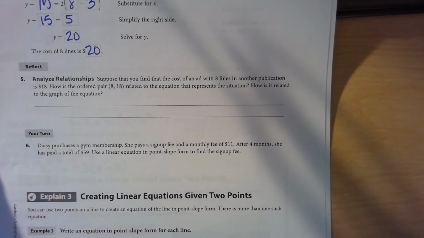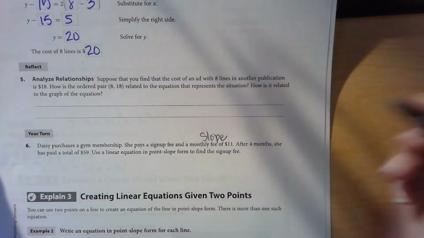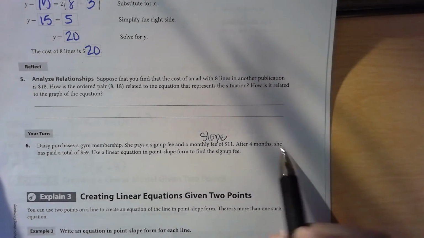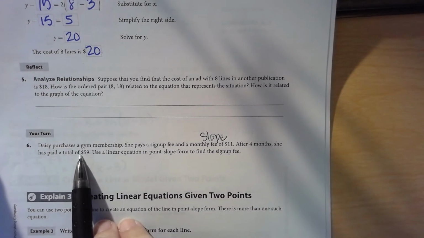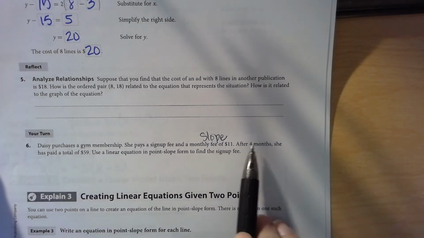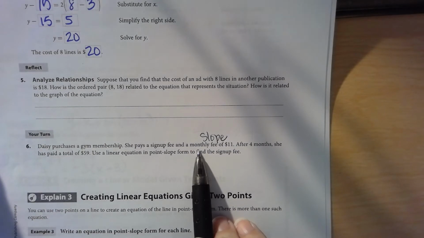Okay, so seeing that in action would be: Daisy purchases a gym membership. She pays a sign-up fee and a monthly fee. The monthly fee is going to be our slope because you pay it every month. After 4 months, she has paid a total of $59. So here is where we're getting our point. Well, what is changing that's going to be determining your cost? Well, that's the number of months.